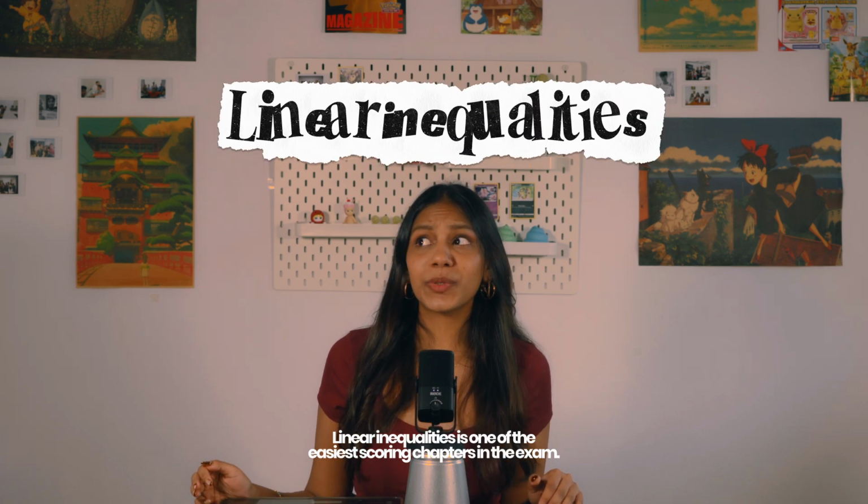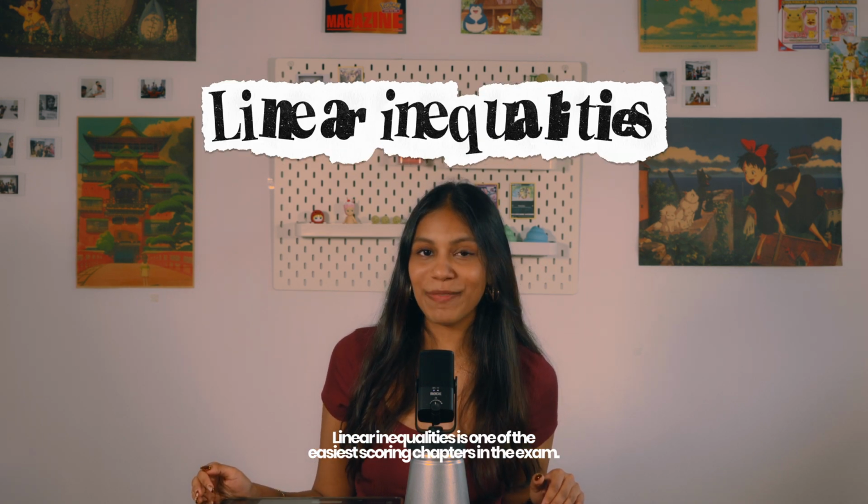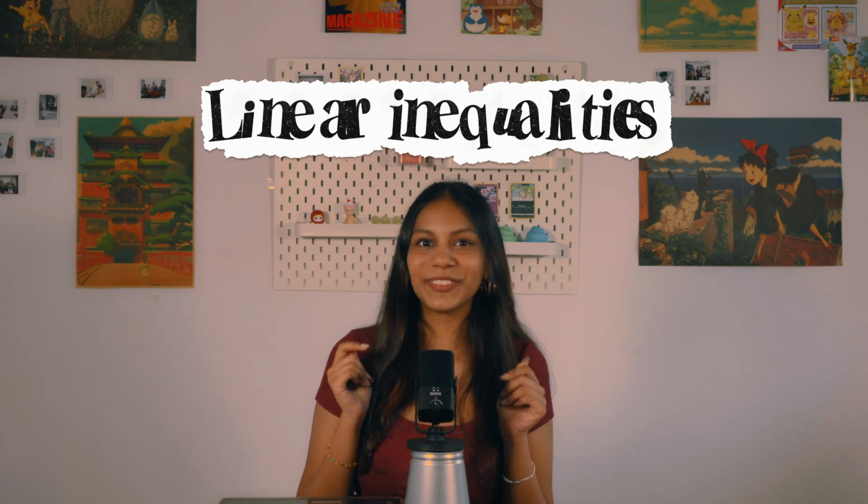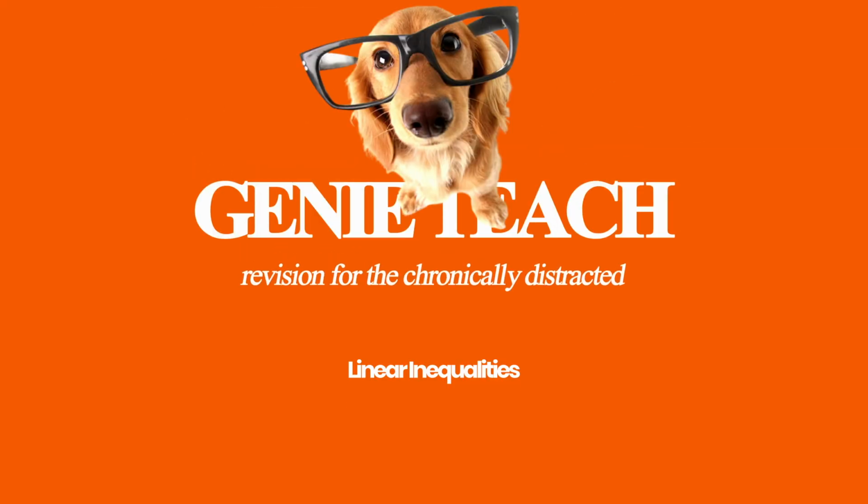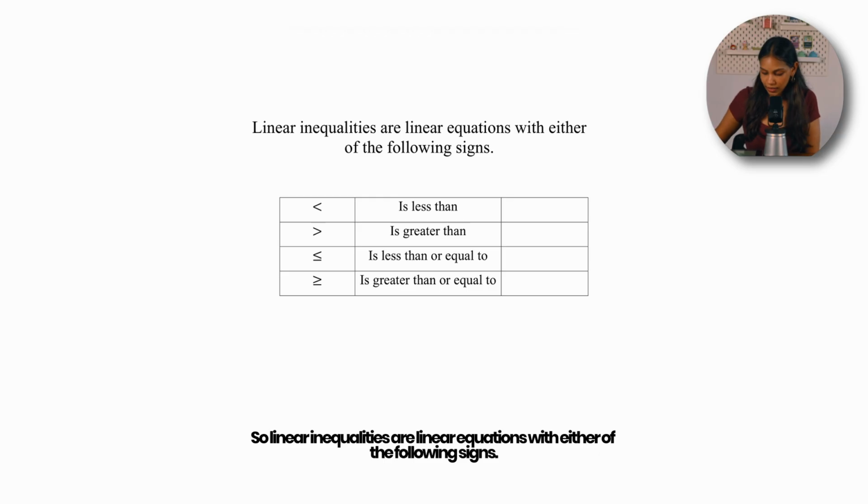Linear inequalities is one of the easiest scoring chapters in the exam, so let's go through it today. Linear inequalities are linear equations with either of the following signs.